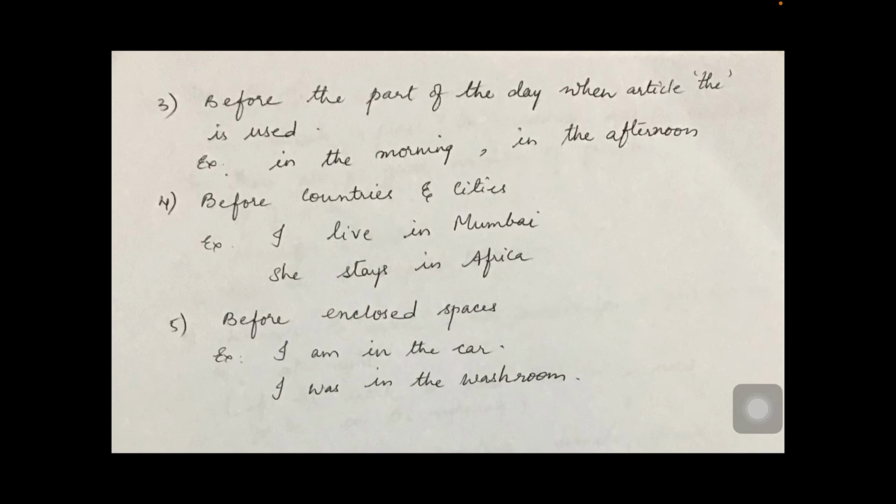Understood? Countries and cities. Now, before any enclosed places. Any closed space. So, I am in my room. I am in the car, or I was in the washroom. So any enclosed places, spaces, you have to use in before it. Have you understood these 5 usages of in, children?